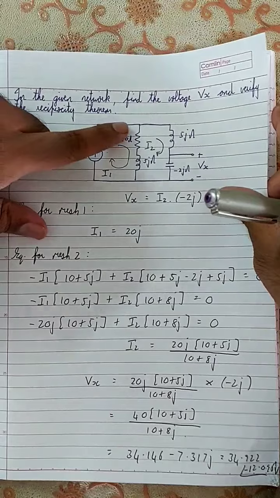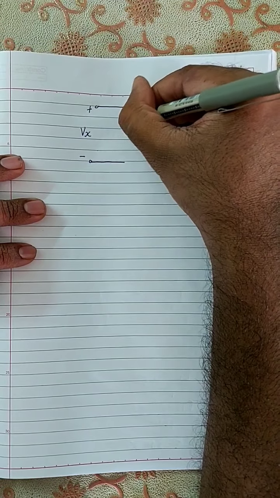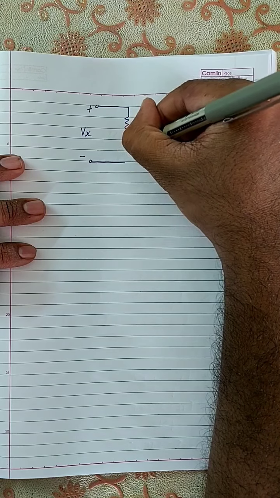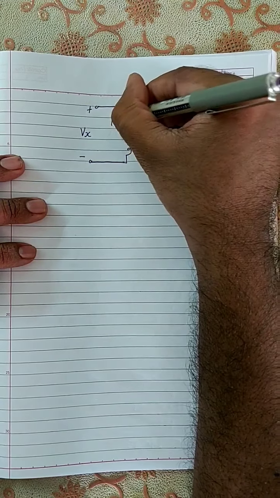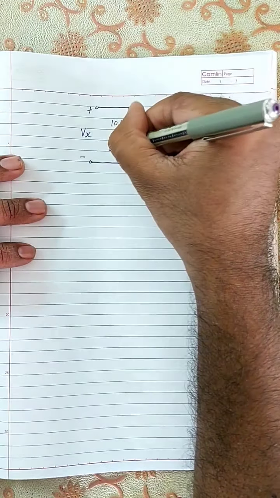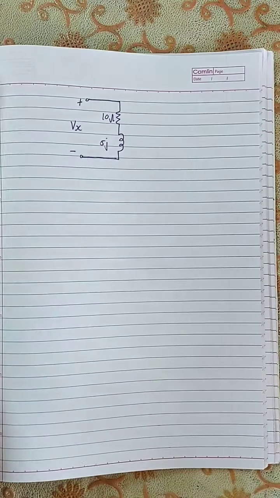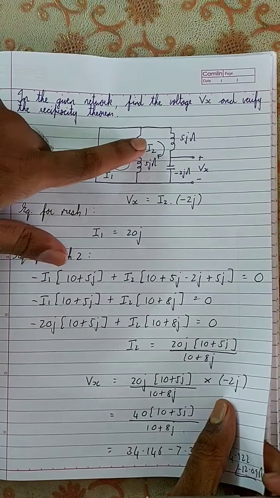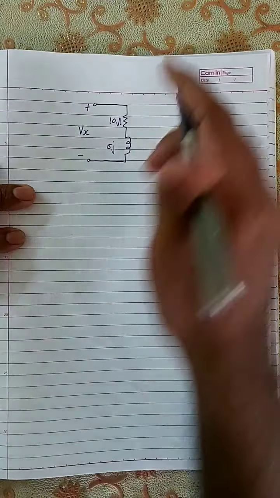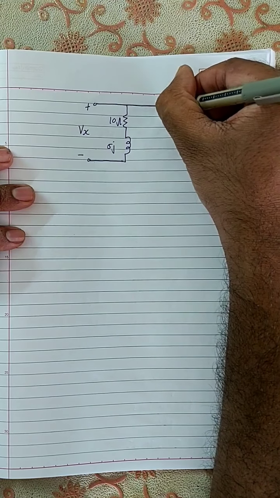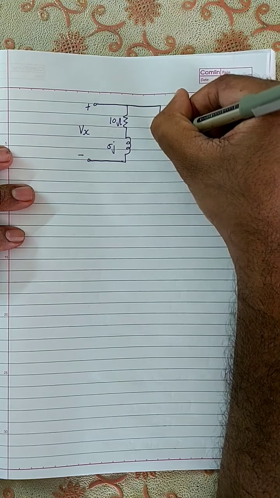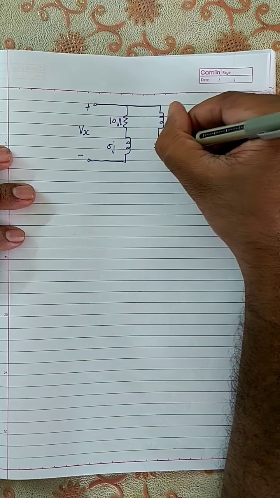This is a resistor and an inductor, 10 ohm and 5j. This is 10 ohm, this is 5j, and over here we have 5j and minus 2j.